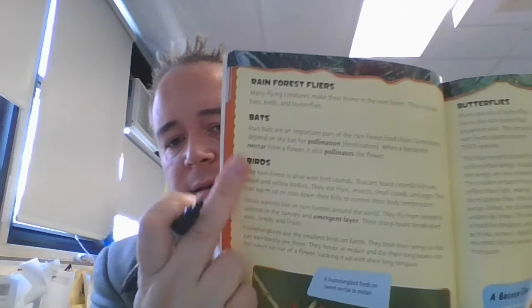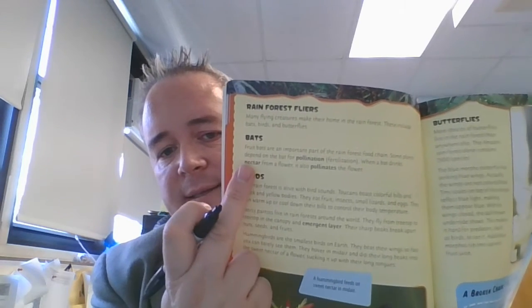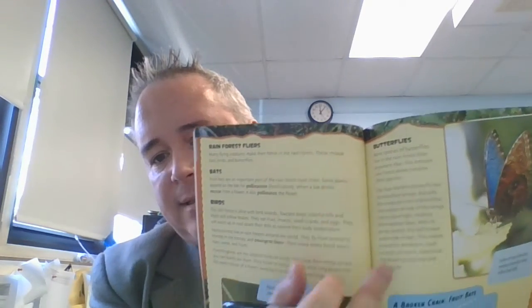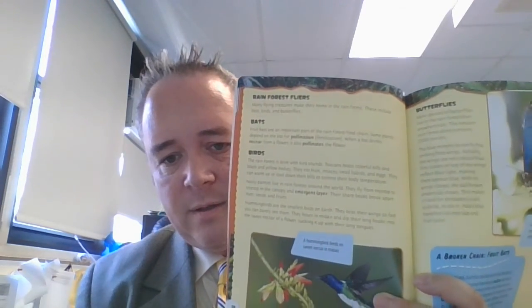Okay. So what do we call that? A flow chart, I think is what that's called, right? Flow chart. There's a lot of stuff in here, and you're not going to find all of this in every book, but that's something that just makes this fun. They're all different types. This one has a couple of different subheadings. Bats and birds are part of the chapter called Rainforest Flyers. Butterflies is all part of Rainforest Flyers, right?